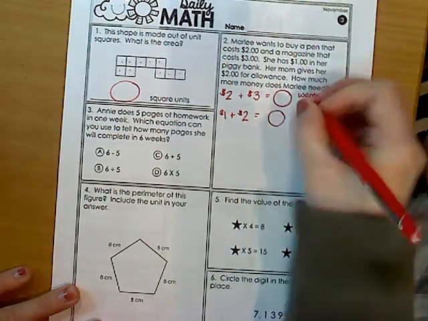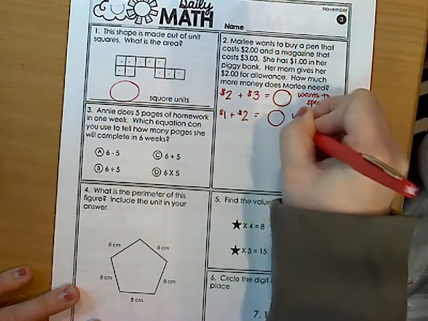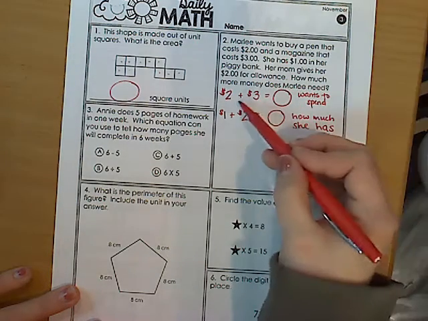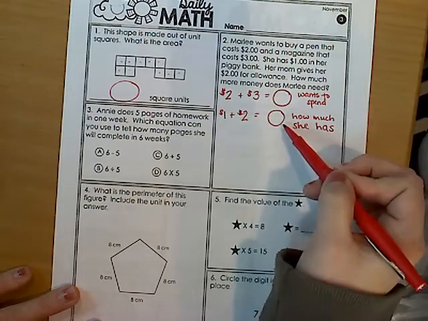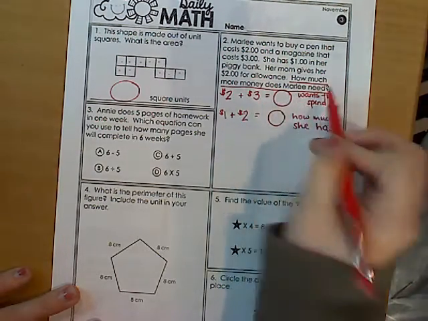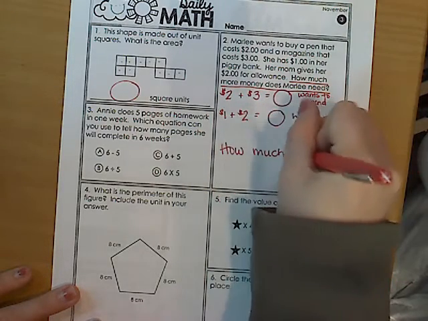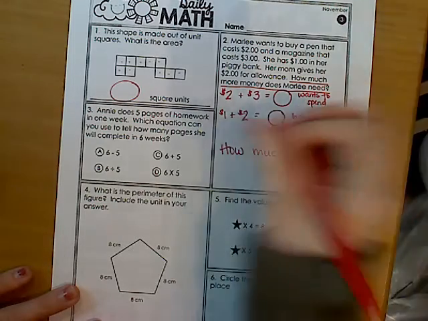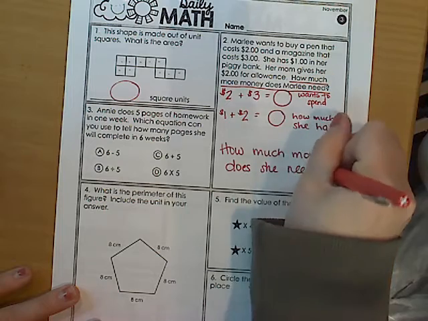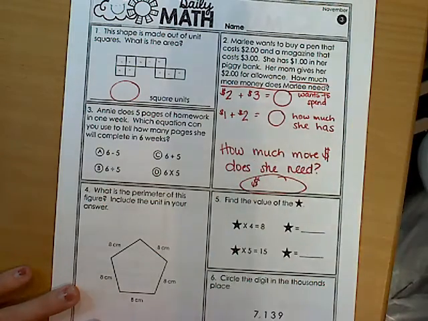This is how much she has. You are going to solve each number model, and then answer how much more money Marley needs. You're going to write your answer right here. Make sure you include that dollar sign.